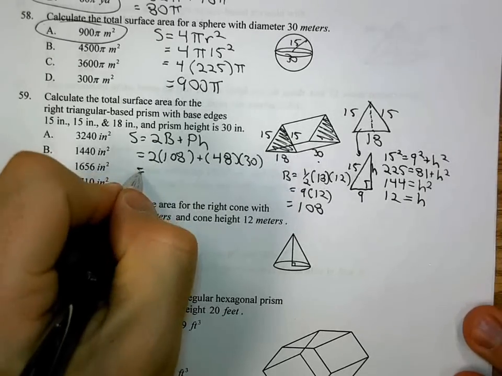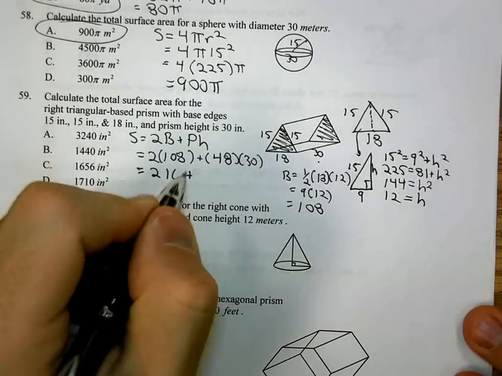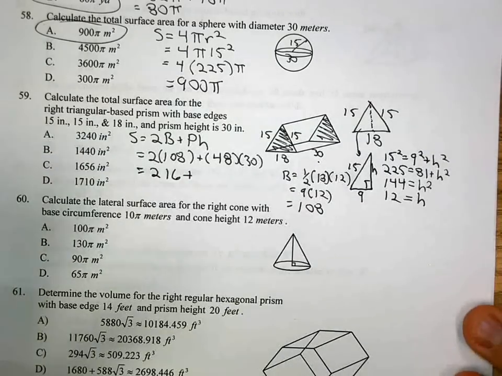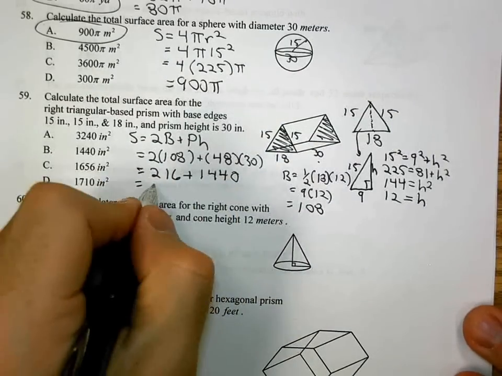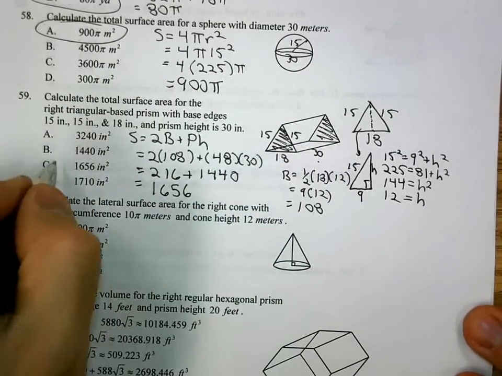So I get 216 plus 1,440, and that comes out to be 1656. Our answer is C.